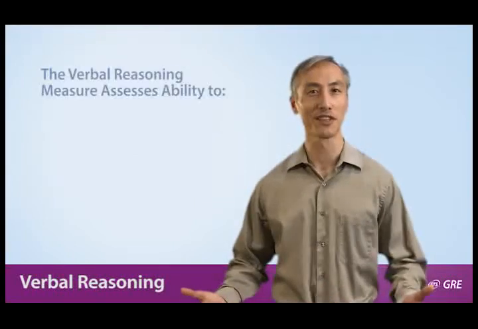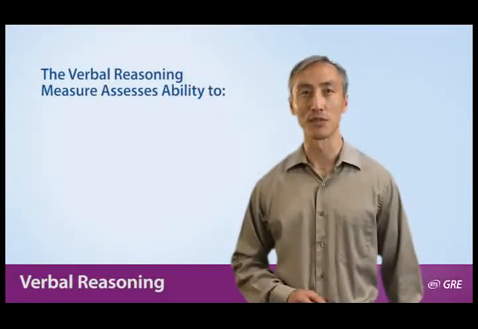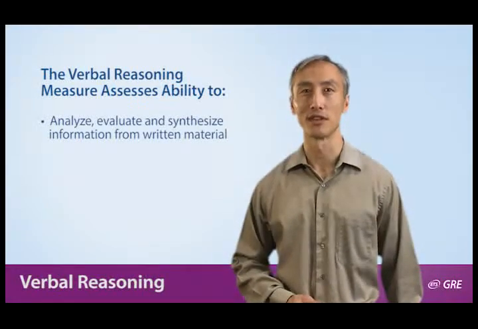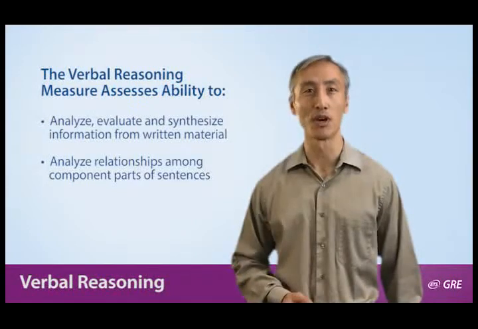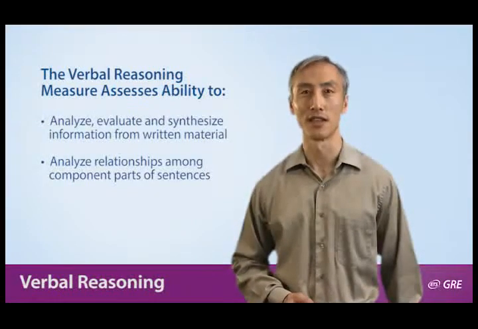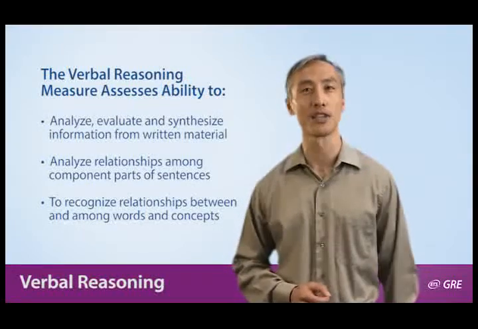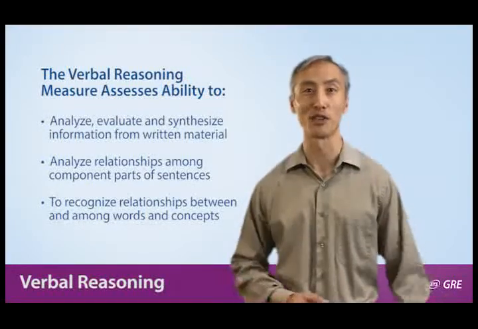And just what are those skills? This part of the test measures your ability to analyze and evaluate written materials and synthesize information from it, to analyze relationships among component parts of sentences, and to recognize relationships between and among words and concepts. That's all important in graduate and business school, right?